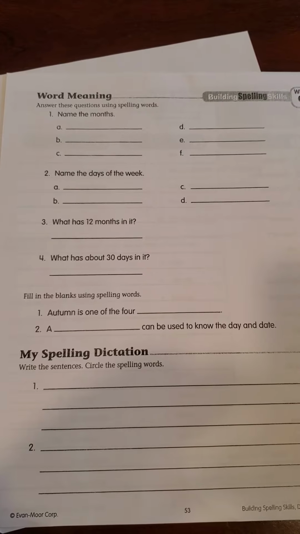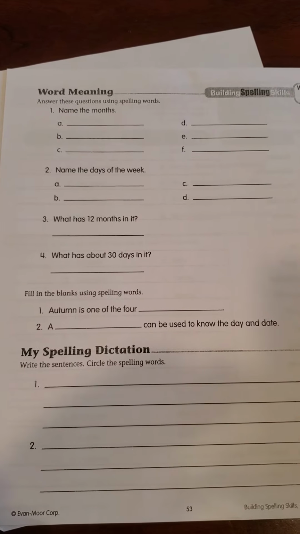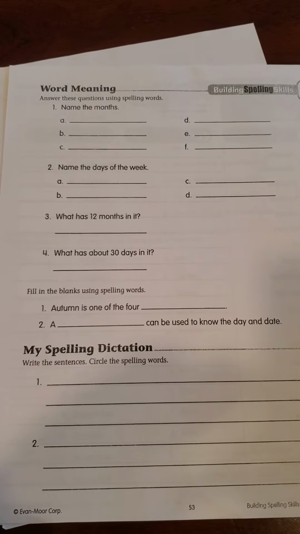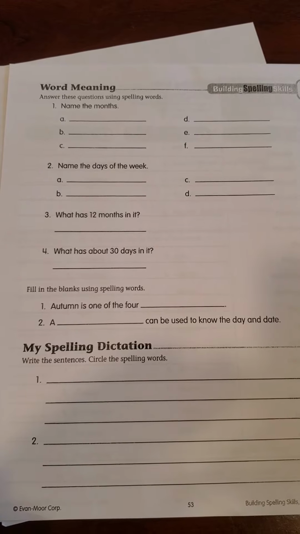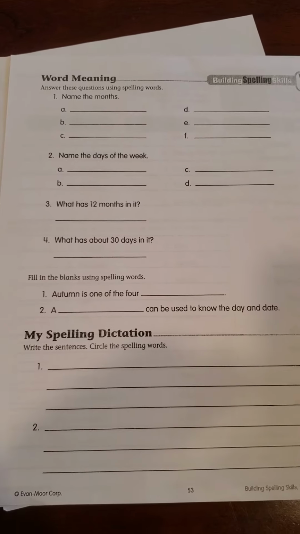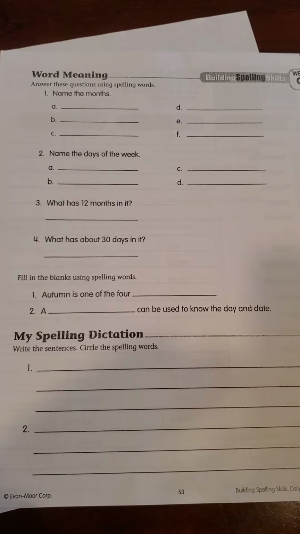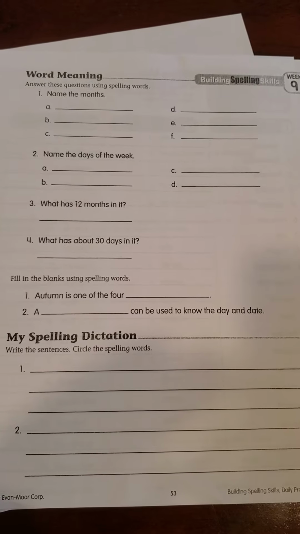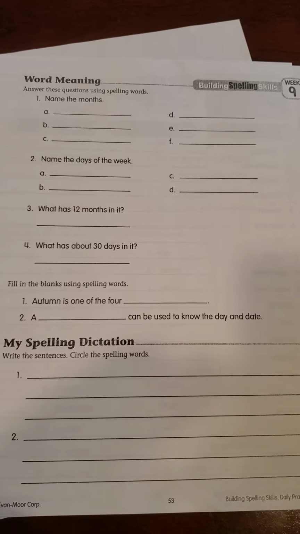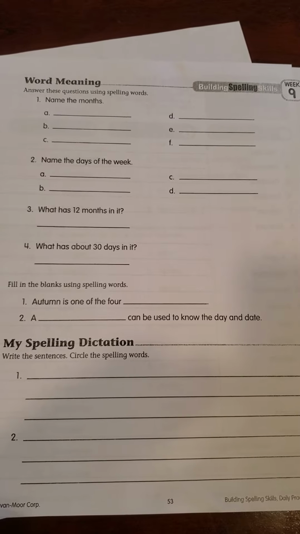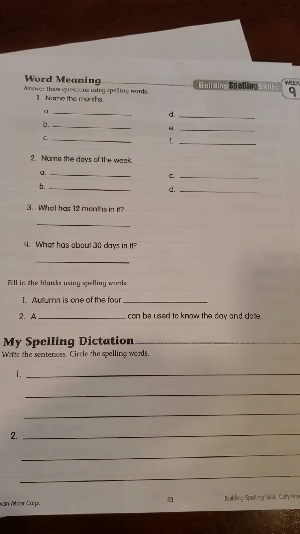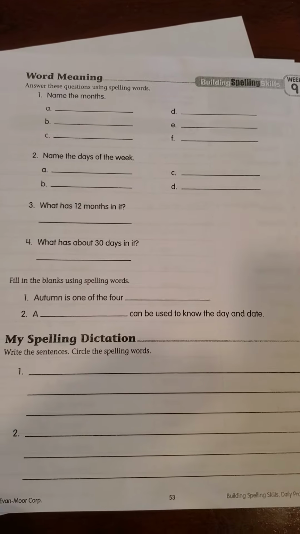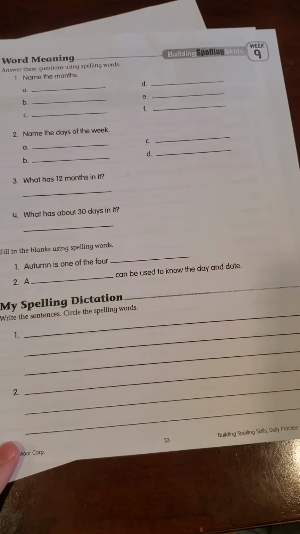Number 4, what has about 30 days in it? So what's the word we're looking for that means it has 30 days in it? All right. And then fill in the blanks using spelling words. Number 1, autumn is one of the 4 blank. And number 2, a blank can be used to know the day and date. So a blank can be used to know the day and date. So you're going to use that.